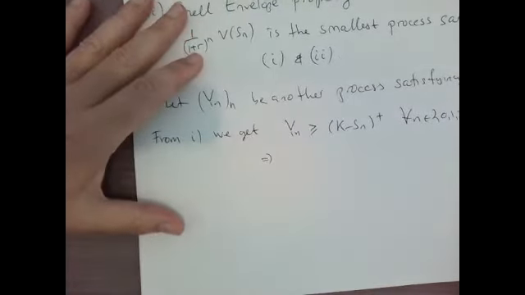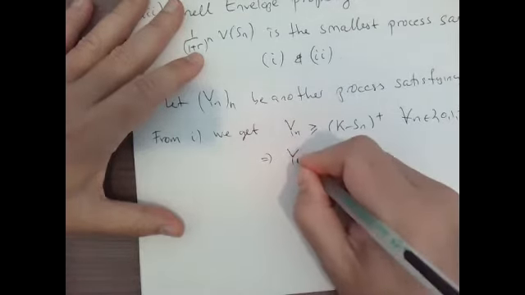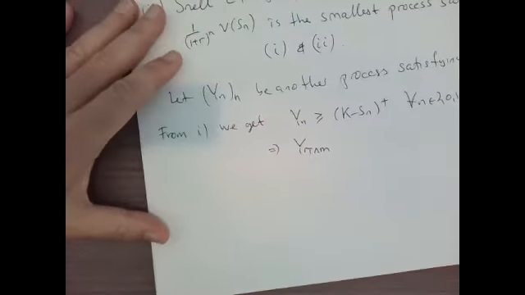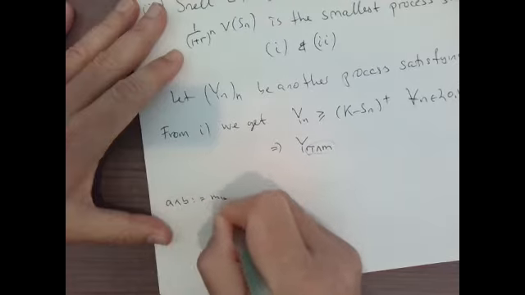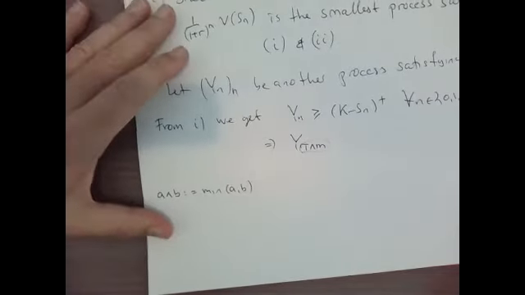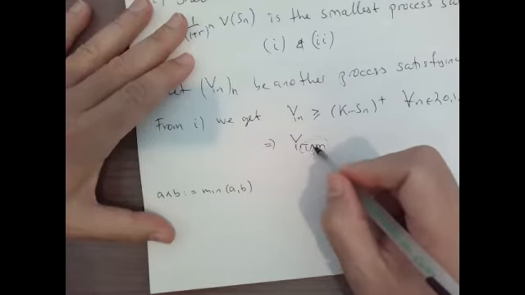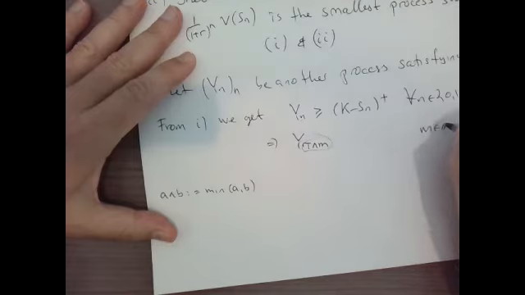So then if I stop the process, I'll do Y at tau min m. Remember what that notation means: if I do a min b, this is defined to be the minimum of a and b. So if I stop the process at this time tau min m, m is some natural number. Tau is the stopping time.